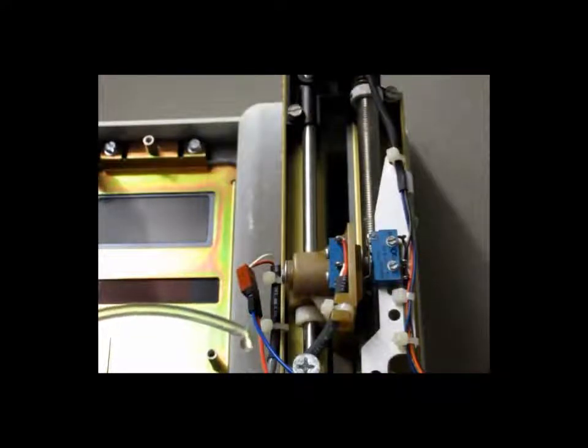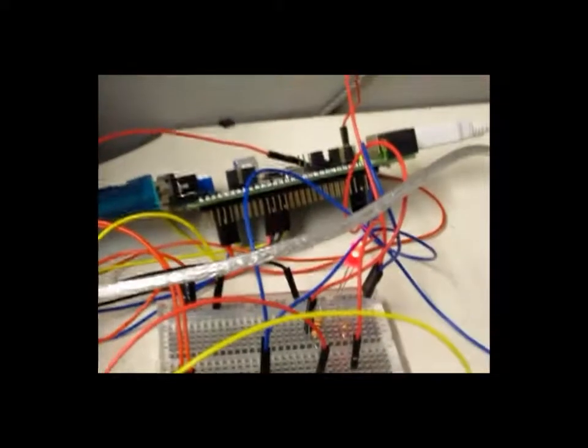This scenario shows that the empty reservoir condition is detected through a sensor attached in the pump hardware.